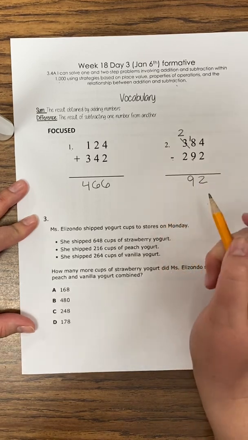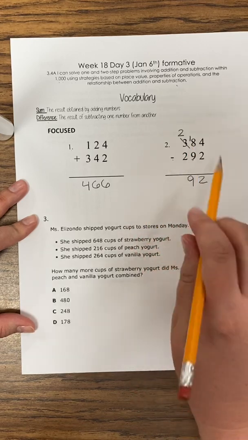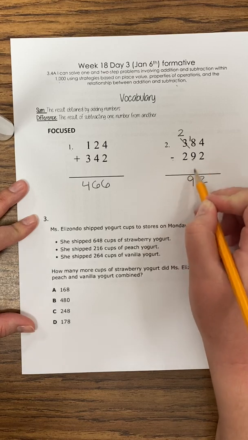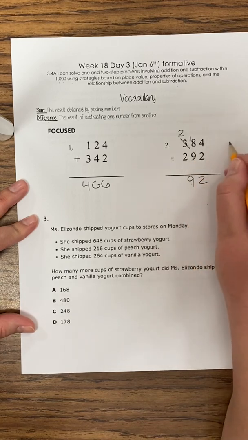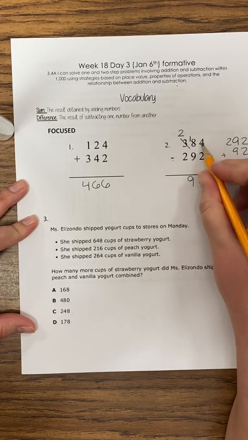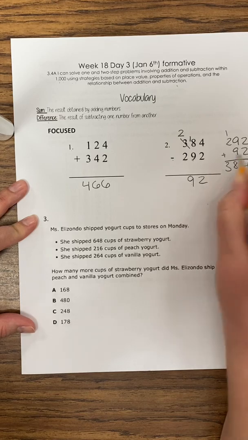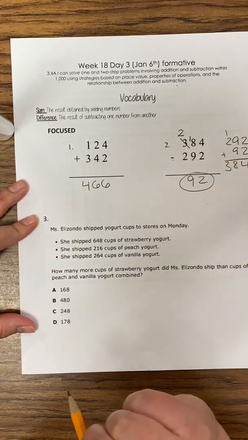And to make sure that our answers are correct, we can do an inverse, which is doing the opposite. So we would add 292 plus 92 to see if we get 384. Let's do that really quick. Always double checking our work. So we have 4, check. 18, that is correct. So 92 is our answer for number 2.